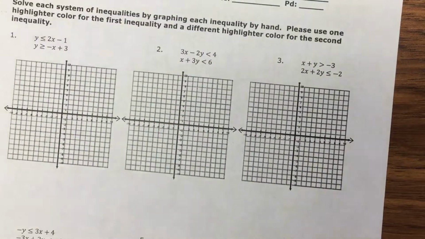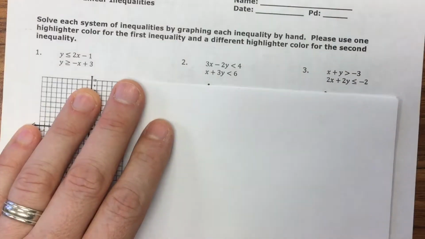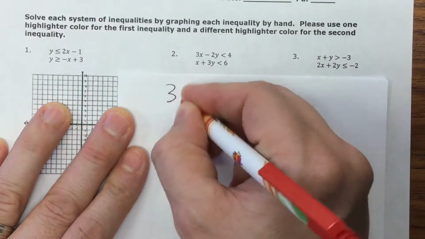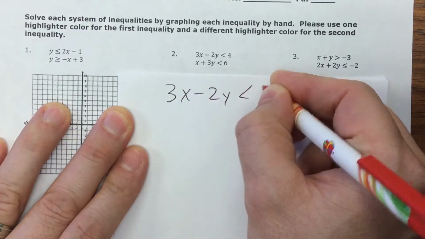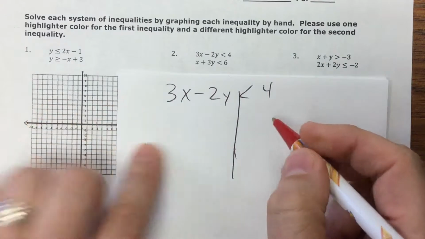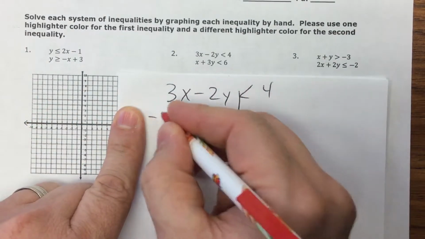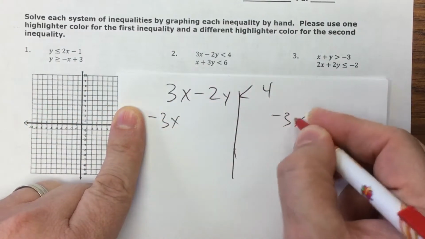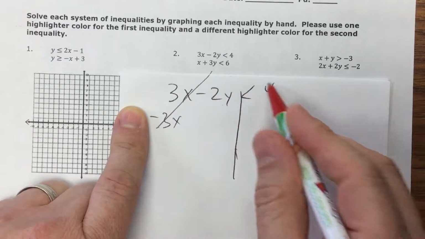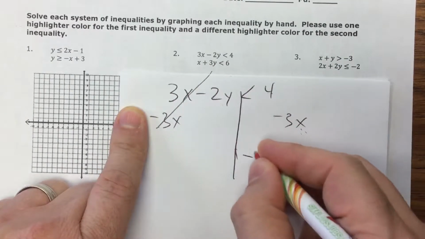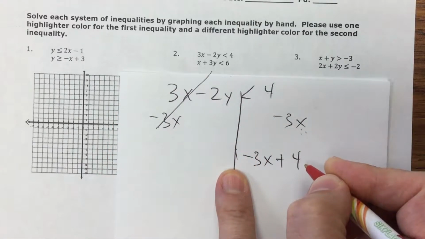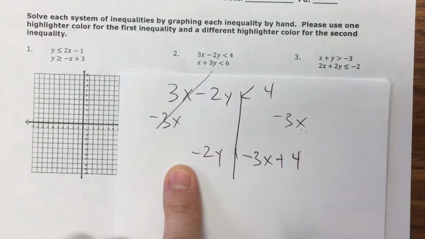Now that we've done it that way, though, let's go ahead and do it on paper with the math, getting y by itself. So 3x minus 2y is less than 4. I'm going to make my wall here. I need the y by itself, so I'm going to go ahead and move the 3x over with opposite math. These cannot go together. They're not like terms. I'm going to write the 3x first and the plus 4 second. Over here, this is what I have left.